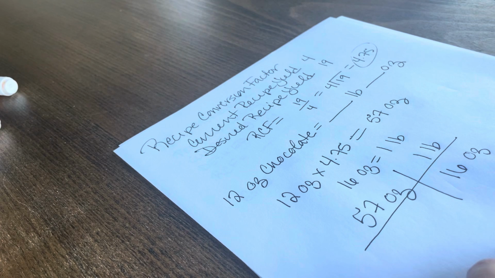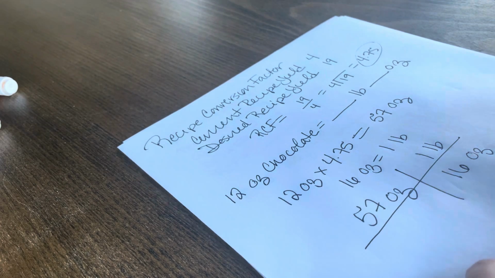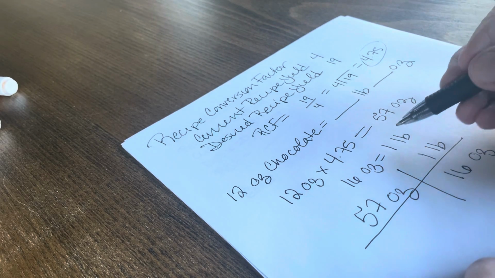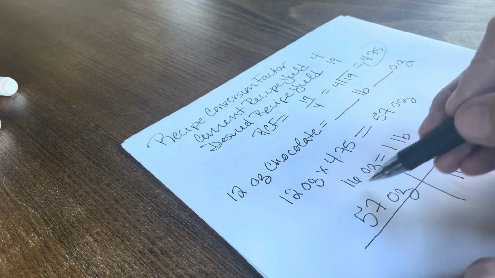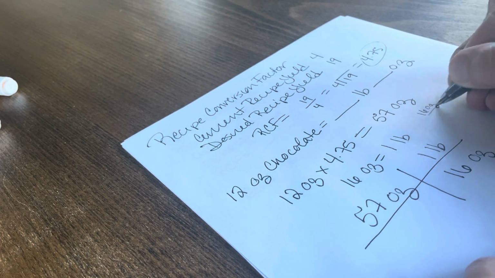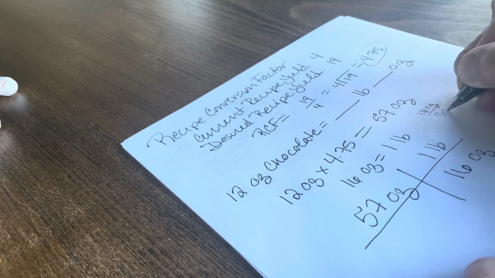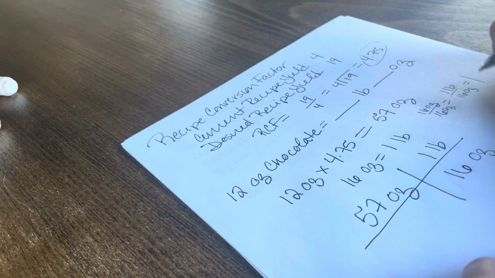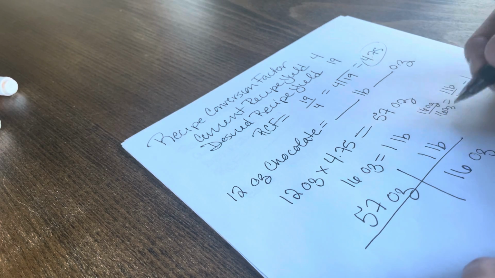All right, and the reason I can do this is, I don't even know what the name of the term is anymore, but basically you can say, if you divide both sides by 16 ounces, so 16 ounces over 16 ounces is equal to 1 pound over 16 ounces, which is equal to 1, because 16 over 16, that whole thing is 1, all right?